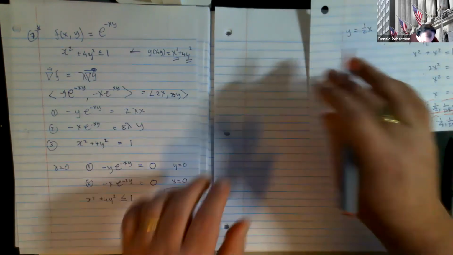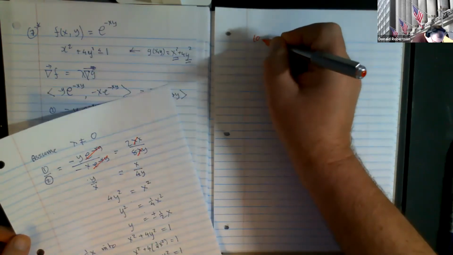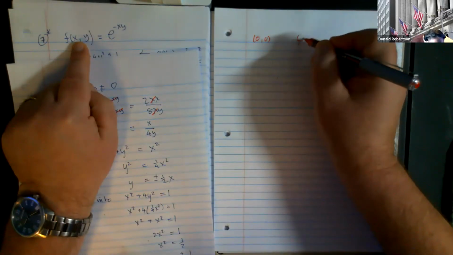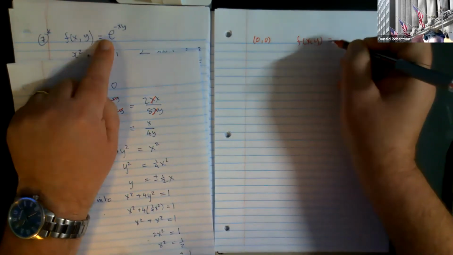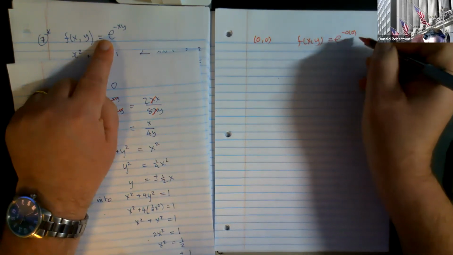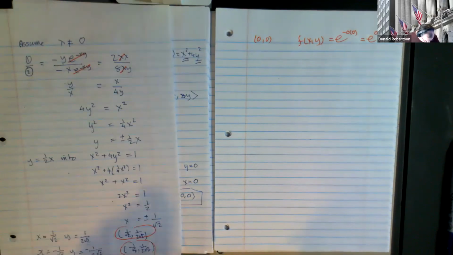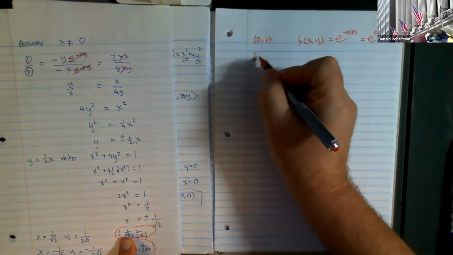Take 0, 0, for instance. This fella will be e to the negative 0 times 0. He will be e to the 0, he will be 1. If I randomly just pick one of them, suppose I want to check this guy then.